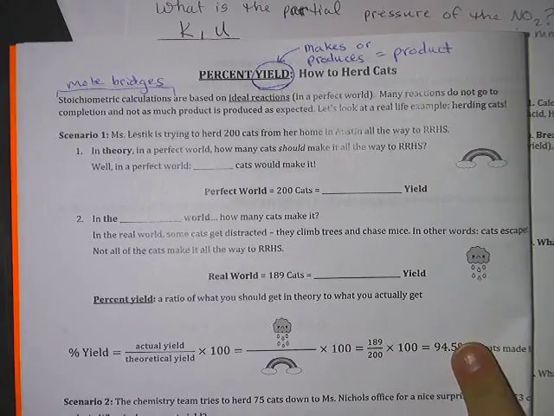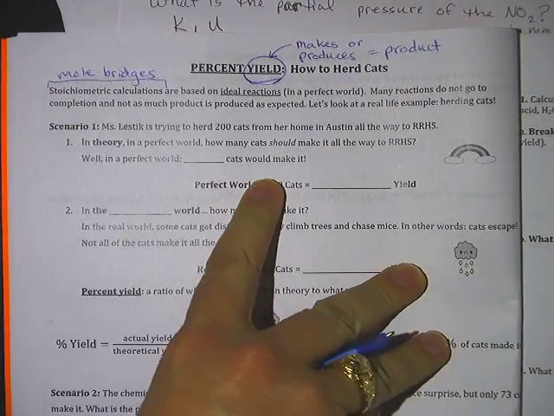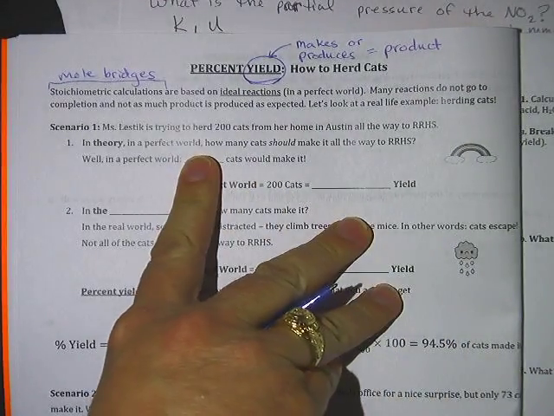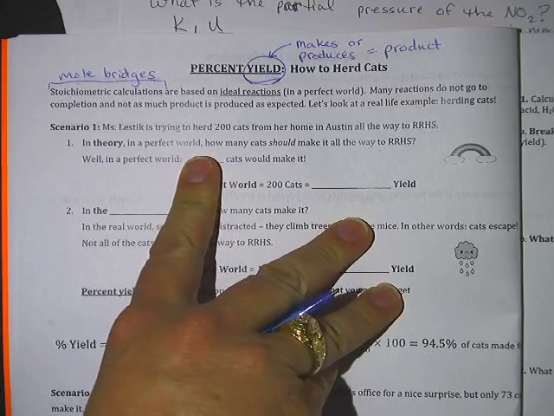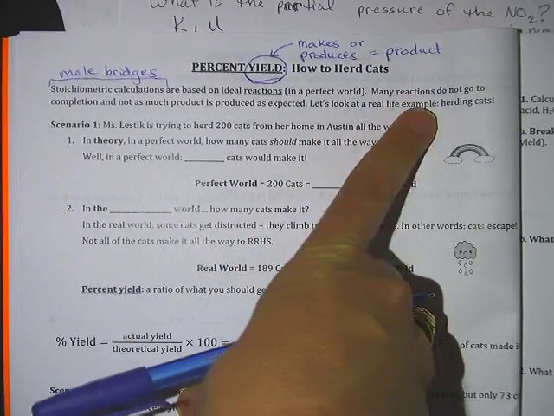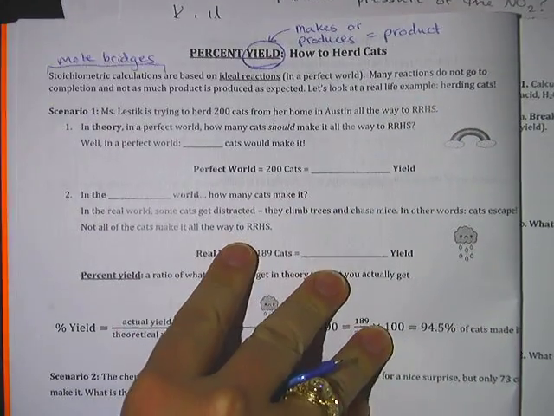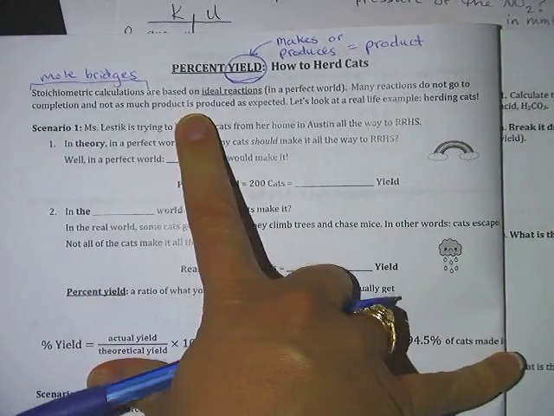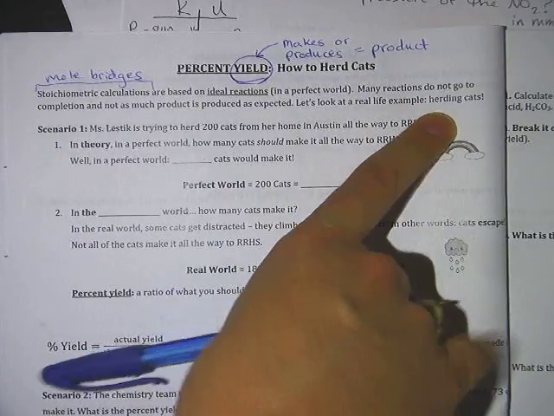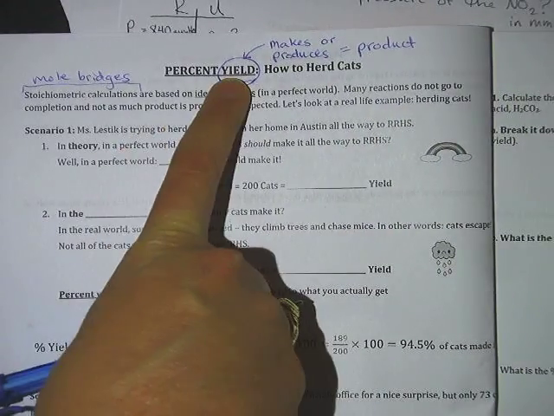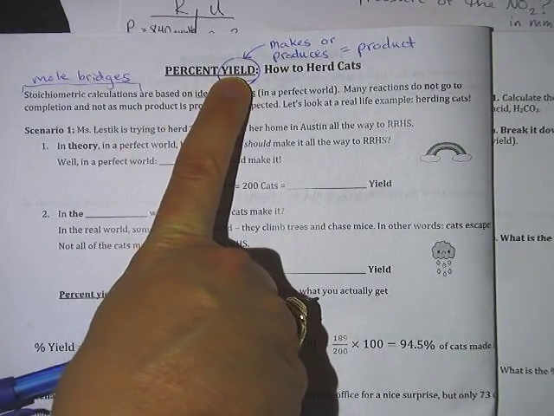Cats do their own thing. They are not big fans of obeying. So if you are trying to herd cats, it's going to be problematic. So we're going to use this example of cat herding as a way to talk about a concept called percent yield.